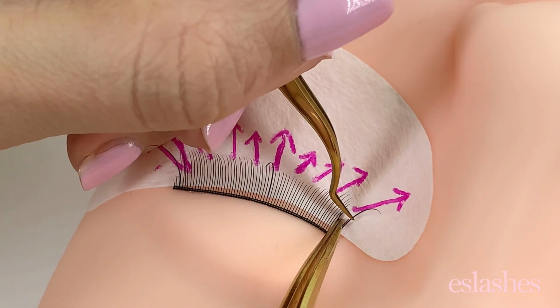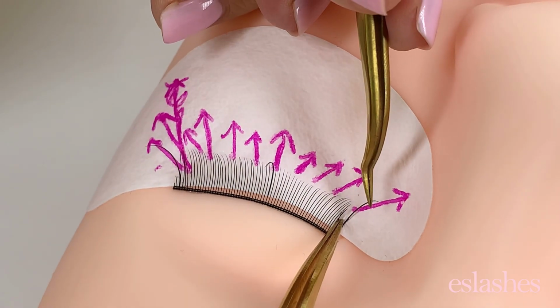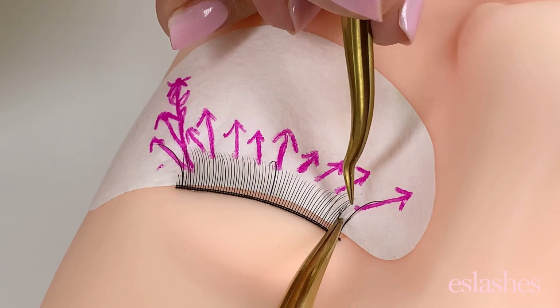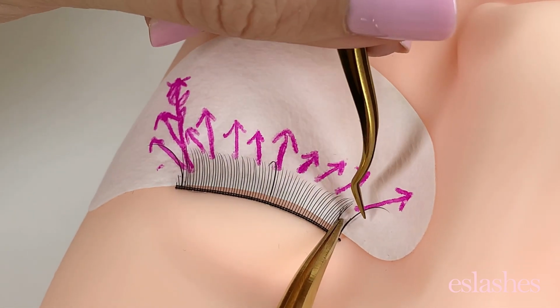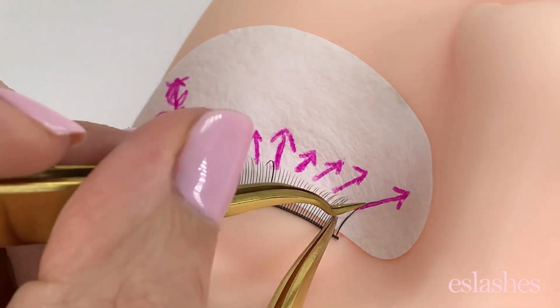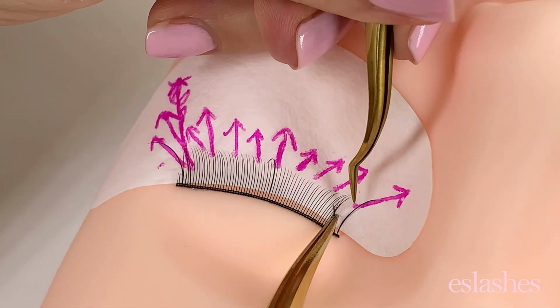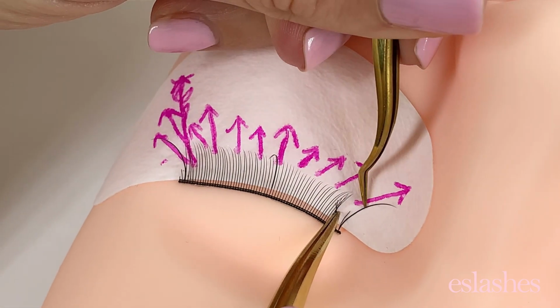So I've got this, and then I'm just tilting it with my tweezer. It has to stay isolated while I do that little micro movement with my tweezer, for that 1 to 2 seconds until that glue dries, depending on your glue dry time, of course.